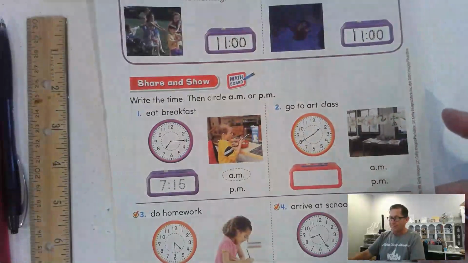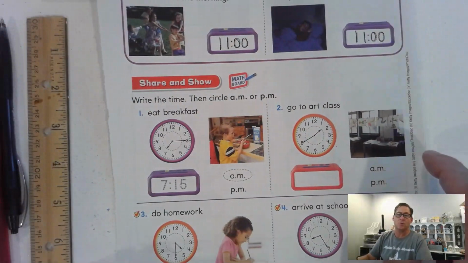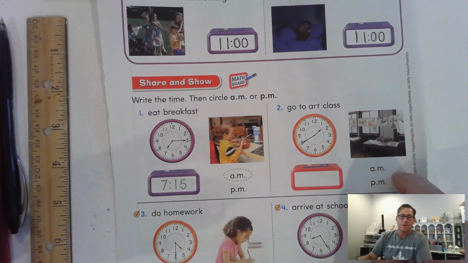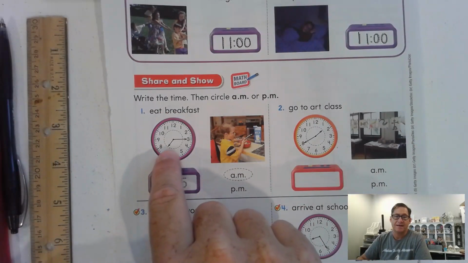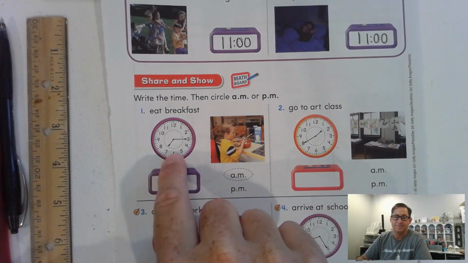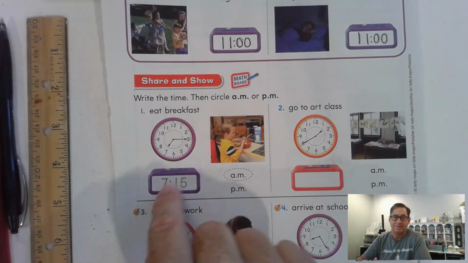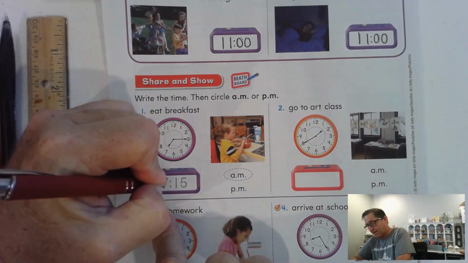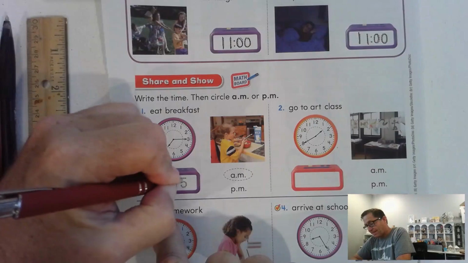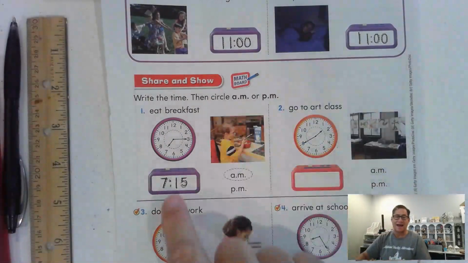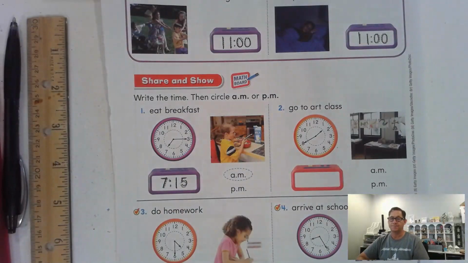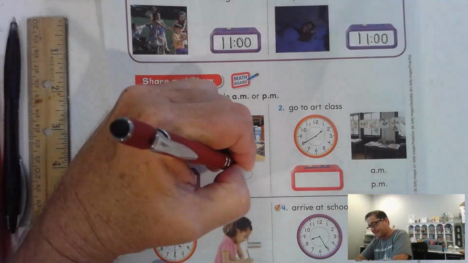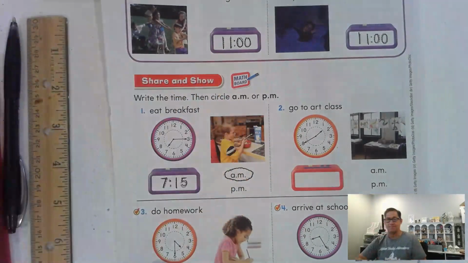So I want you to write the time and then circle AM or PM. It says eating breakfast, and they have them eating breakfast at 7:15. That's after midnight, but before noon. So 7:15 AM.